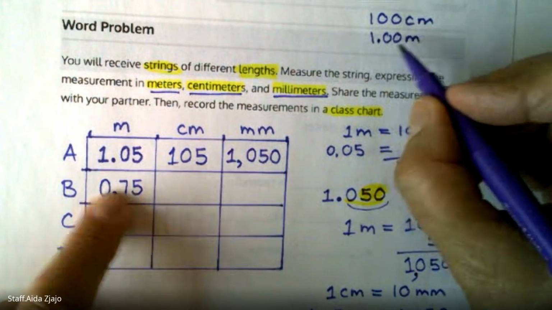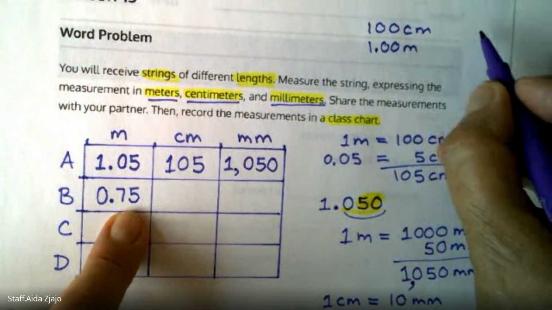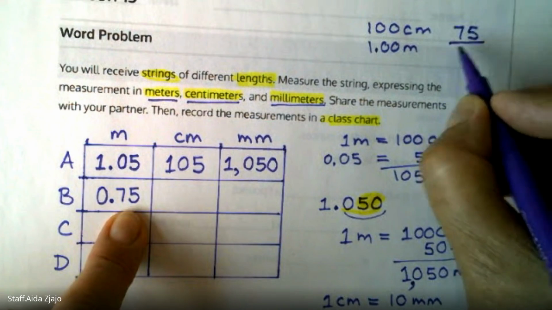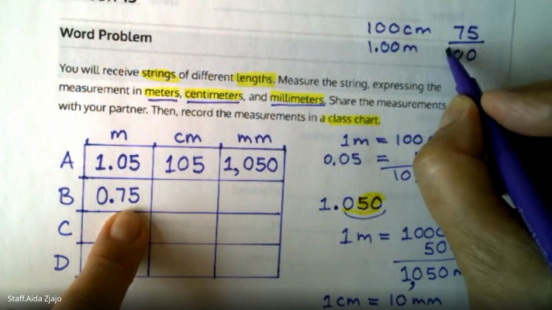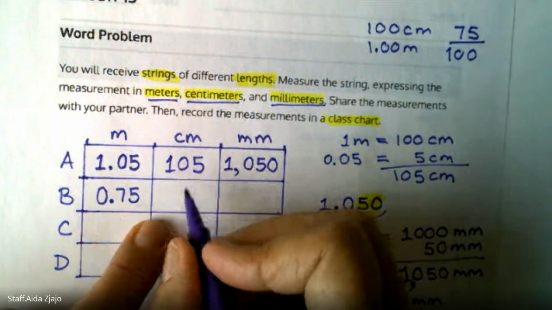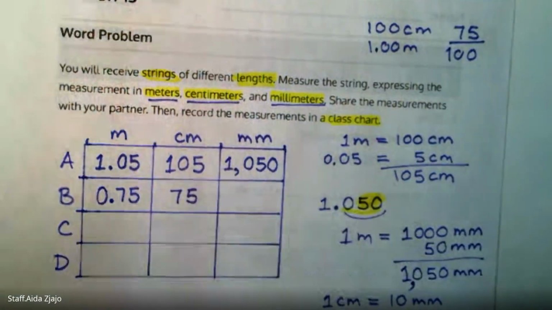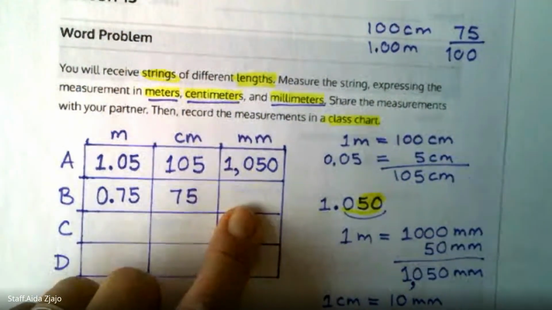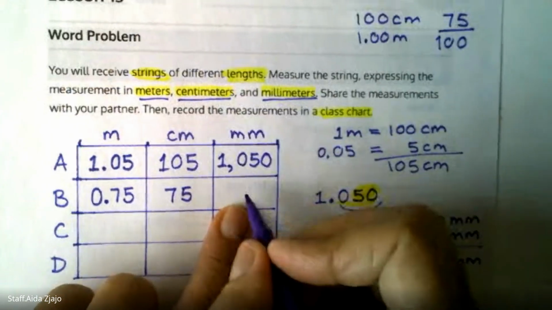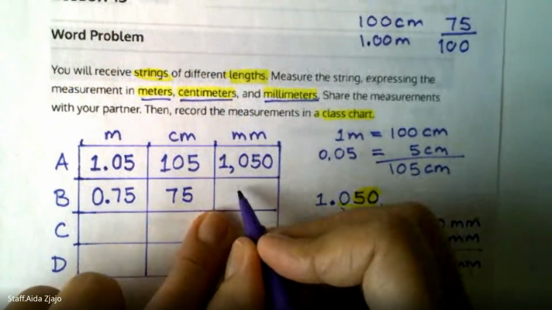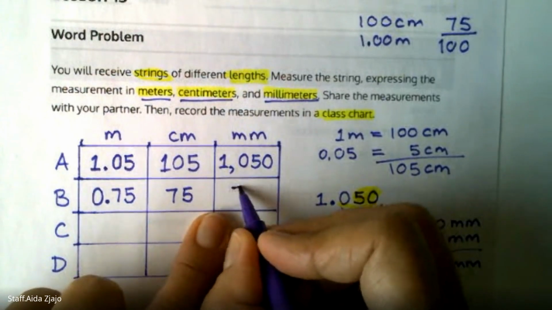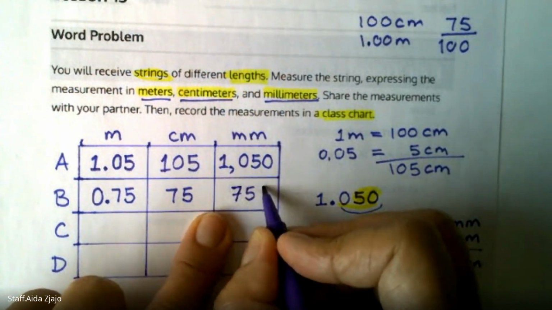In this case, 0.75 is 75 out of 100, so you have only 75 centimeters. If you want to know how many millimeters that is, you can multiply by 10. 75 times 10 is 750 millimeters.